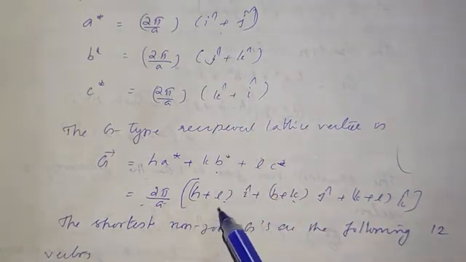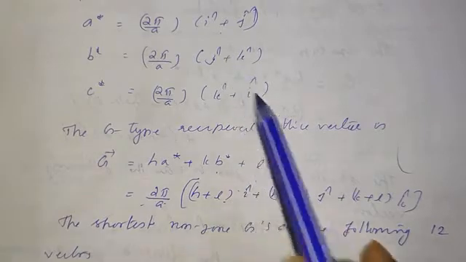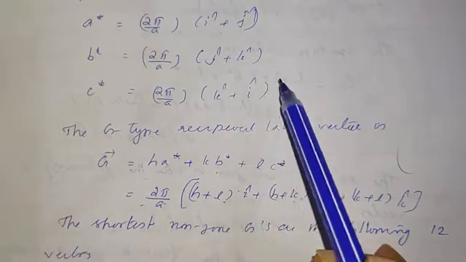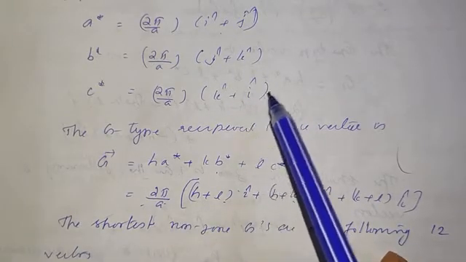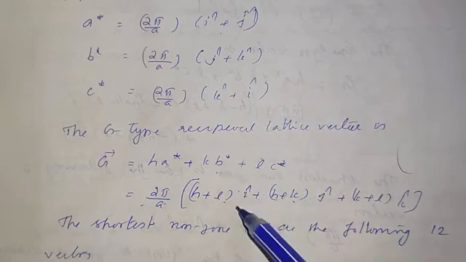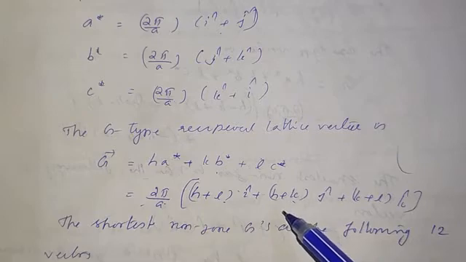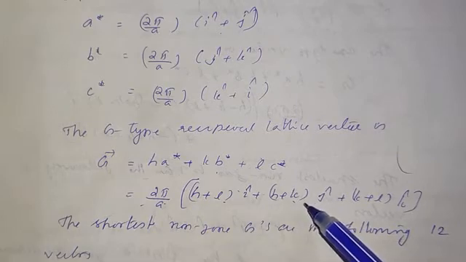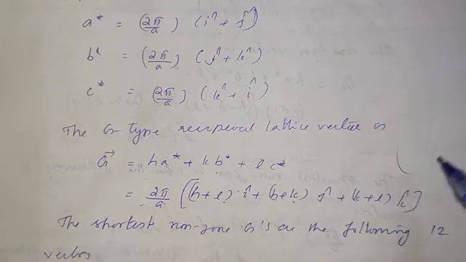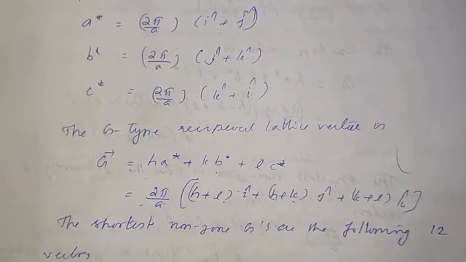In the next step we are combining the terms containing I. So here it is I times H plus L, and in the next term H plus K, and next one K plus L, etc. Okay, so that's what we have done here.